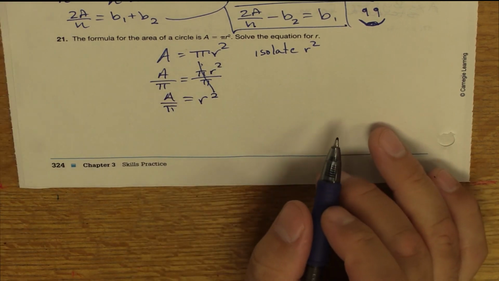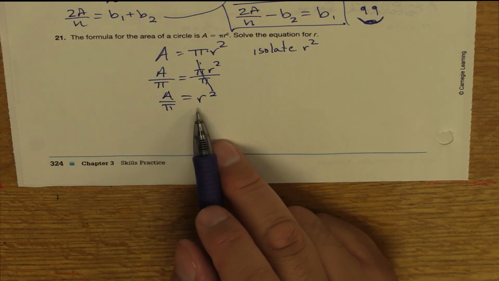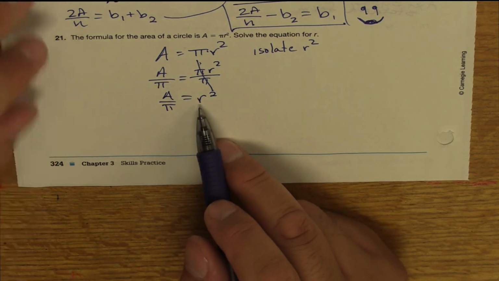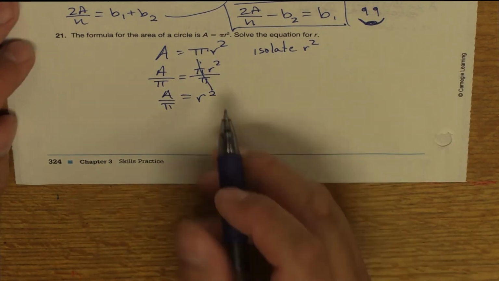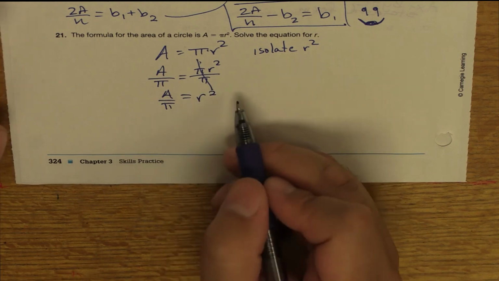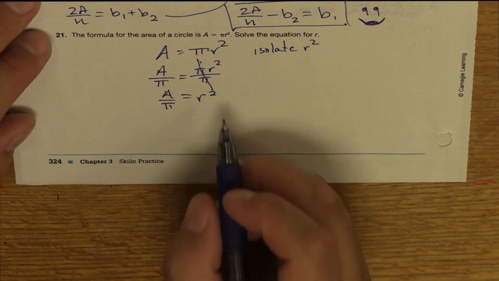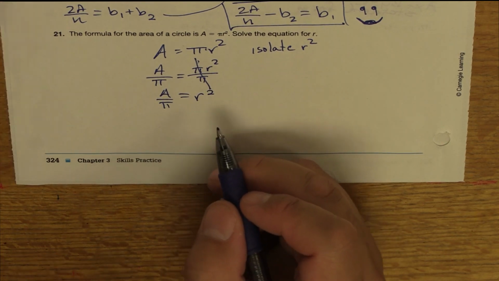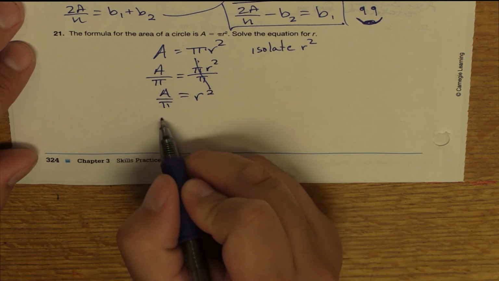And here's something that I don't know if I should be going over. I'm going to give it to you guys anyway, but if you get this, dude, you're a beast. I know that r squared, it's r times r. And I want to get rid of this exponent, this 2. How do I, oh man, there's a gnat on my phone. Get off. I need to get rid of the square term by square rooting both sides.